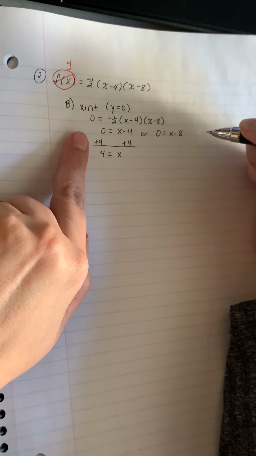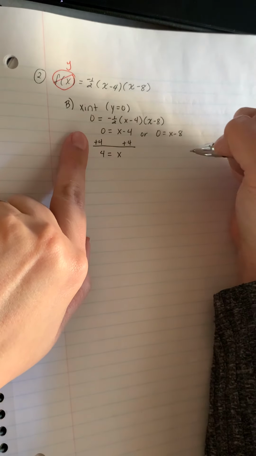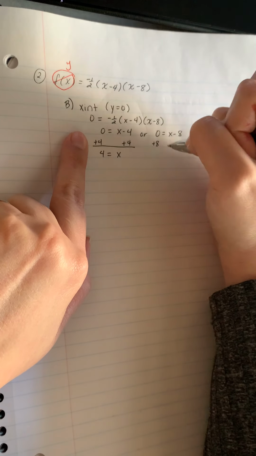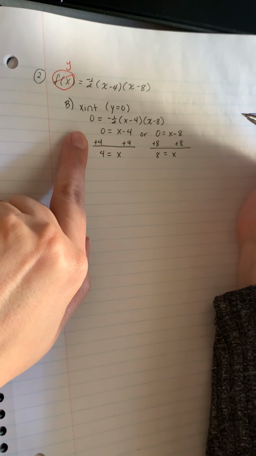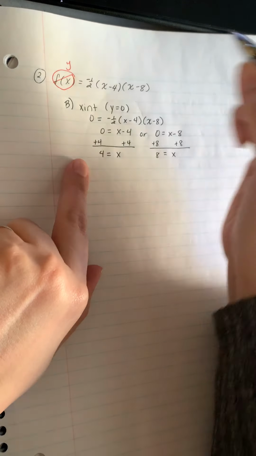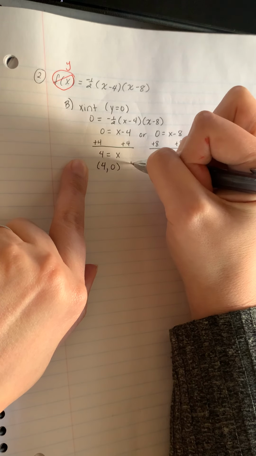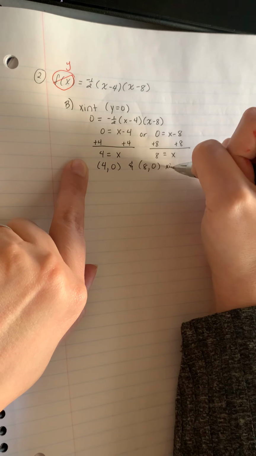If you want to cross out, that's okay, as long as you can follow what you did before. And then here we're going to add 8 and add 8. So I get 8 equals x. All right? And so then we get the points (4, 0) and (8, 0) as your x-intercepts.